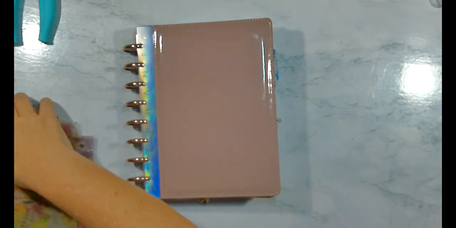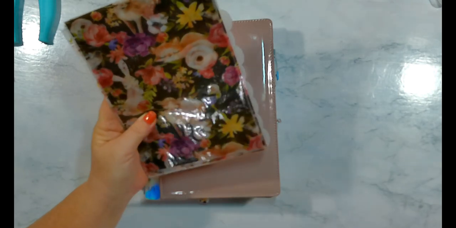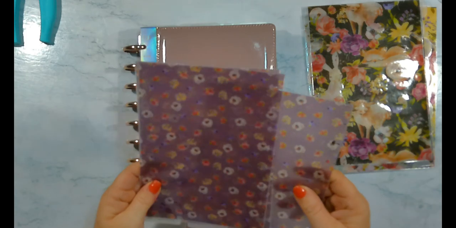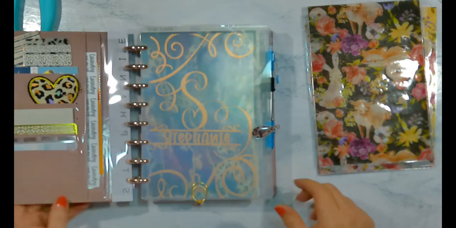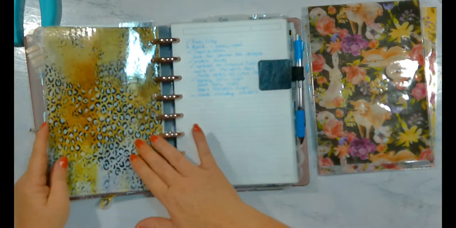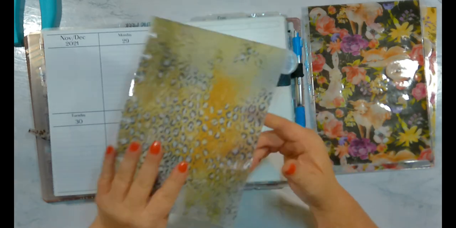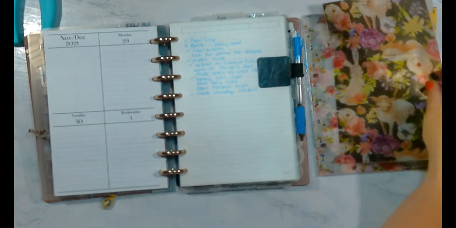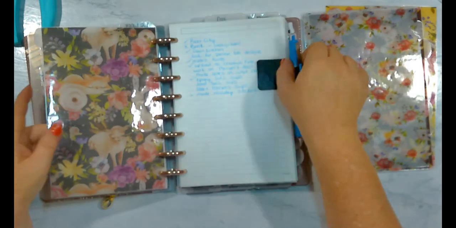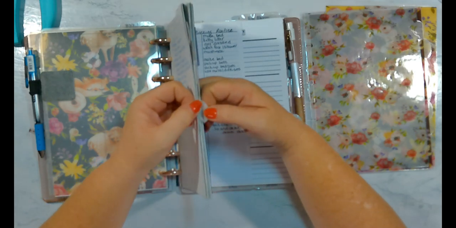Alright guys, so I've got all my dividers punched and ready to go inside my planner. I love the ones that are in here. However, as you can see here, some of them are coming apart.